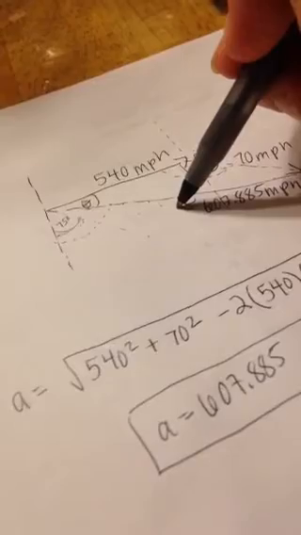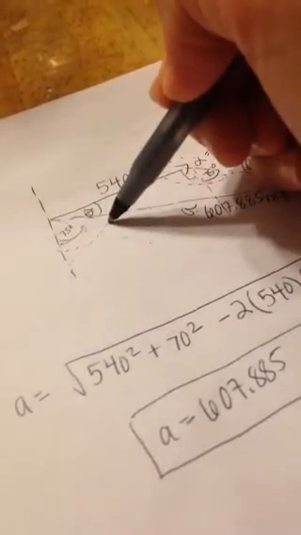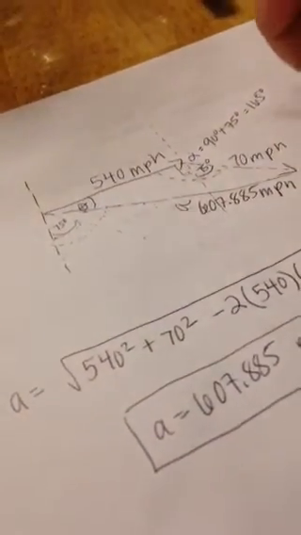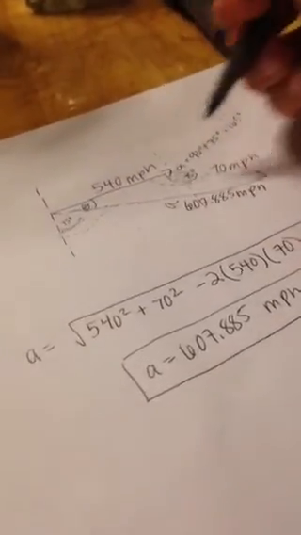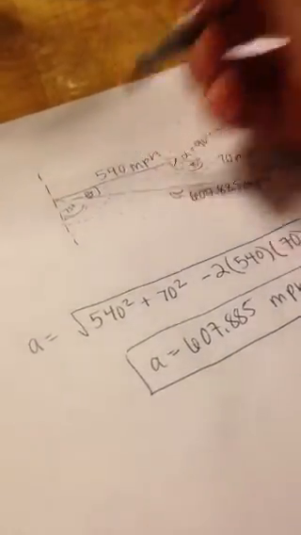South, then east. And then you'd need this angle. So let's find both. So how do we do this? We use the law of sines. So we're going to look for theta first.